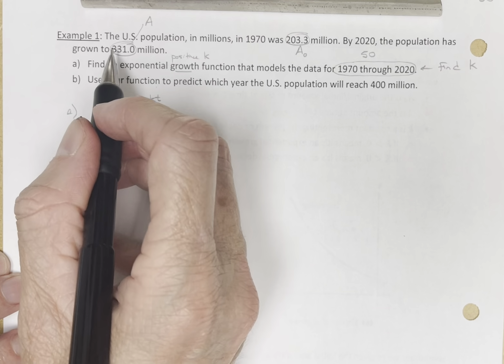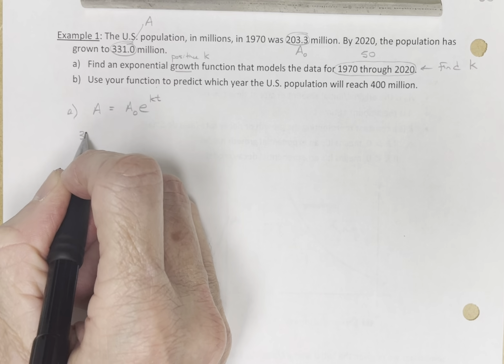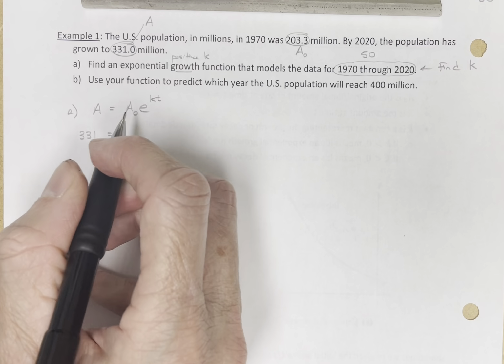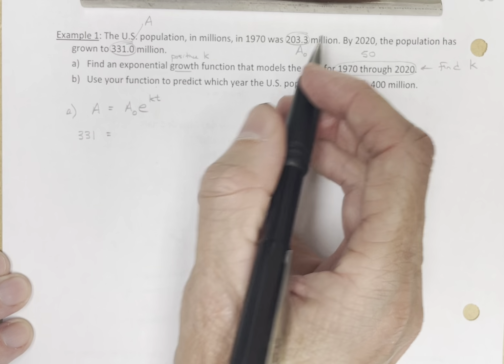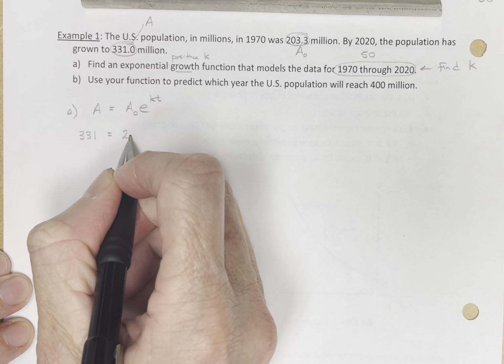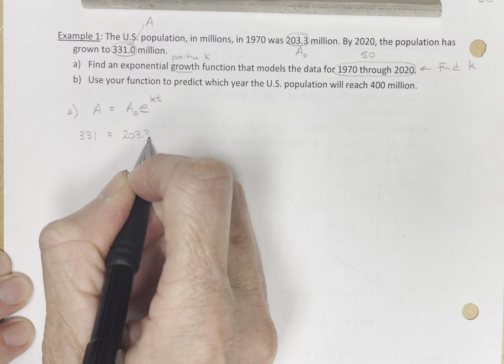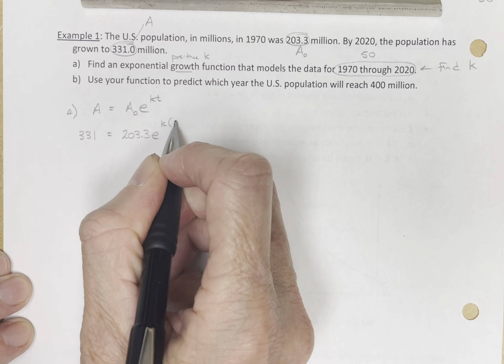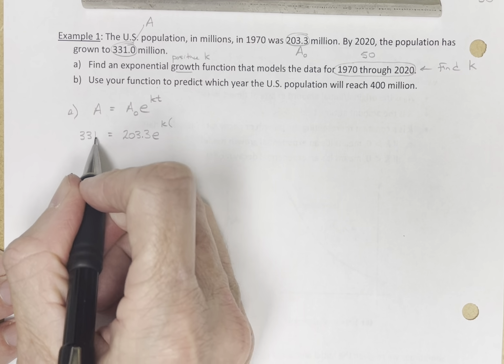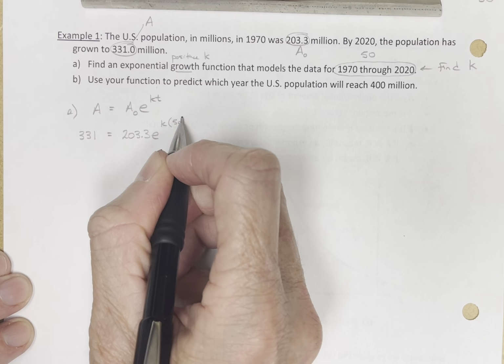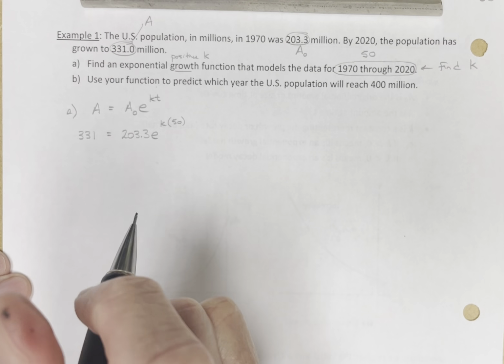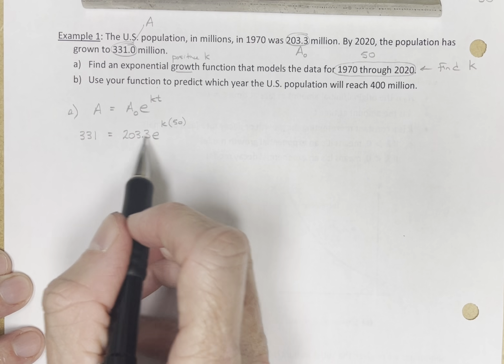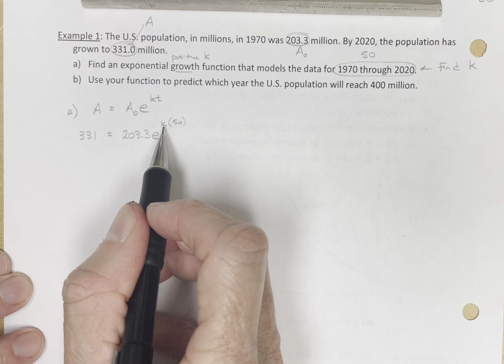Well, let's find it. The ending amount is 331 million. Okay, the initial amount is 203.3 million. E is a number. I don't know K, but I know the time that it took to go from here to here was 50 years. Okay, so first we need to get at this exponent.